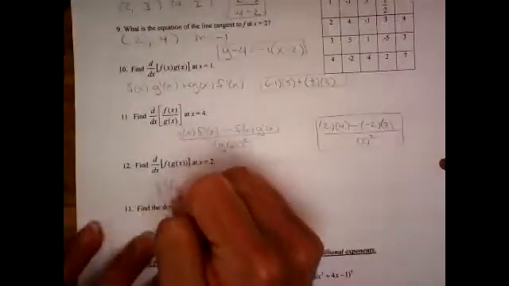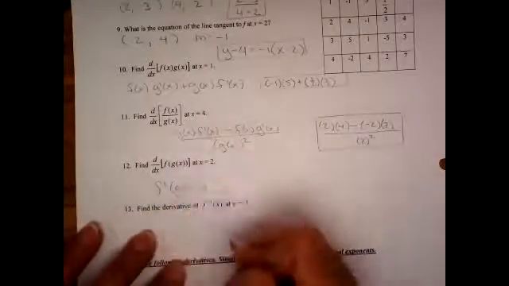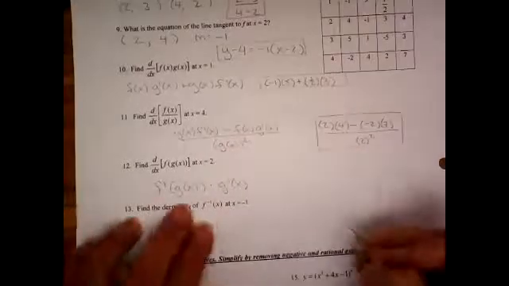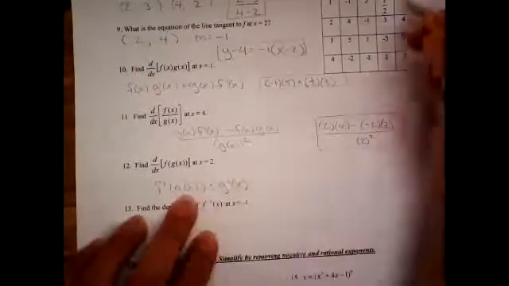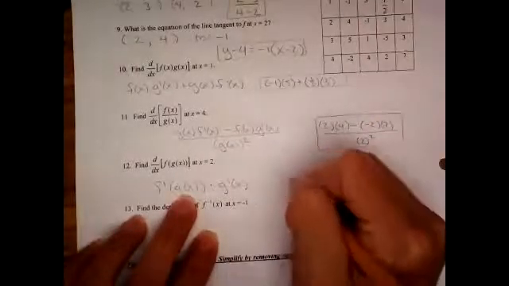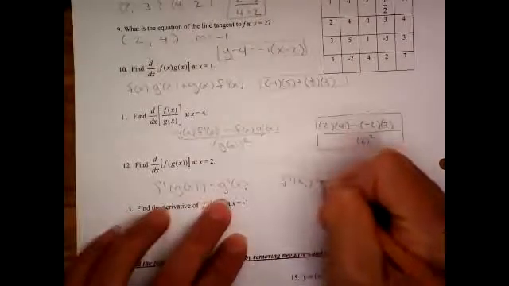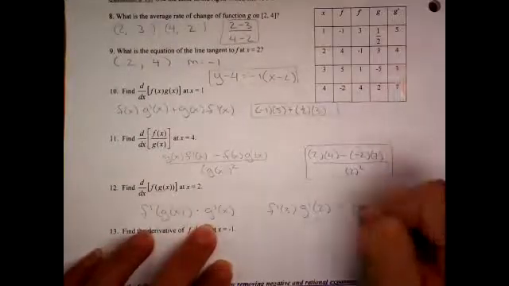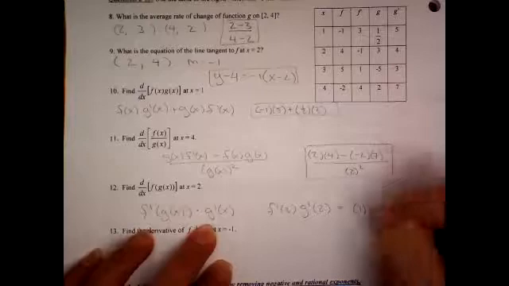And then this is your chain rule. So it's derivative of the outside, leave the inside alone. So f prime of G, and then chain on G prime. We're going to plug in 2. So G of 2 is 3. So this will be f prime of 3 times G prime of 2. F prime of 3 gives us 1. G prime of 2 gives us 4.